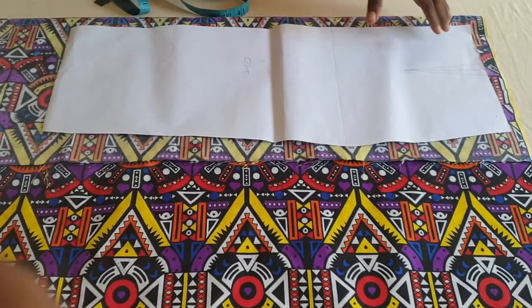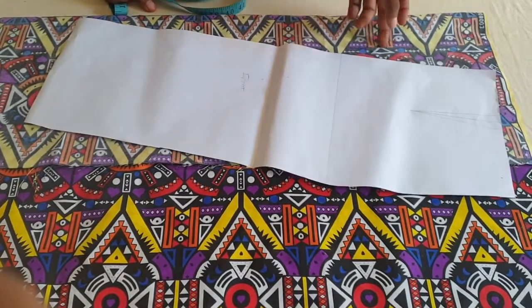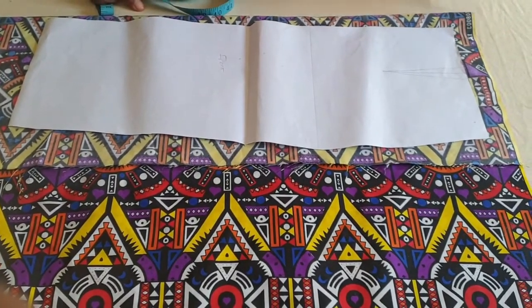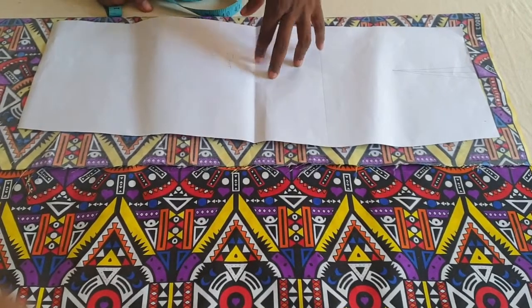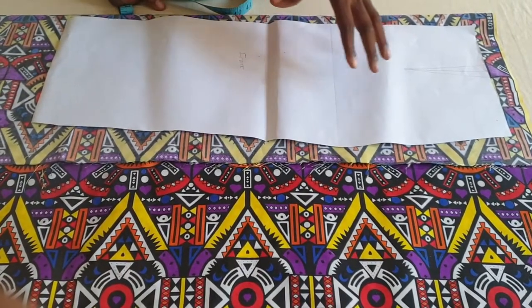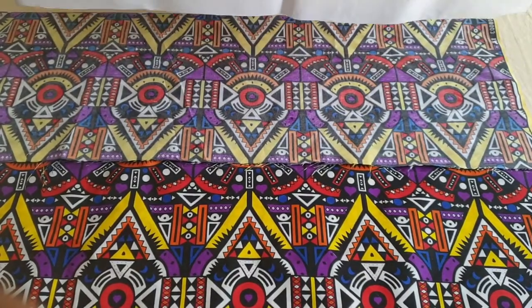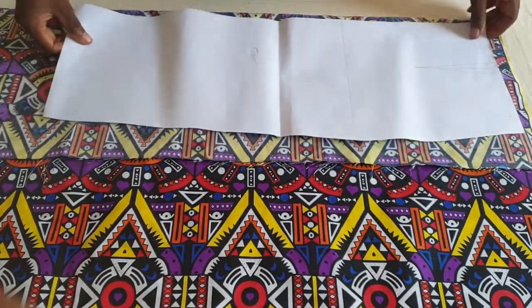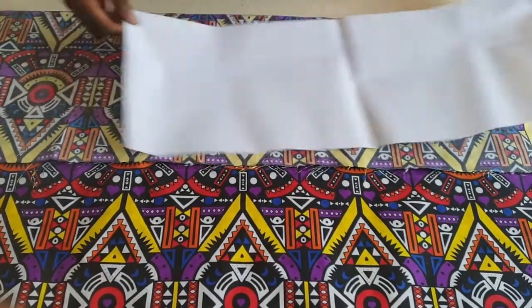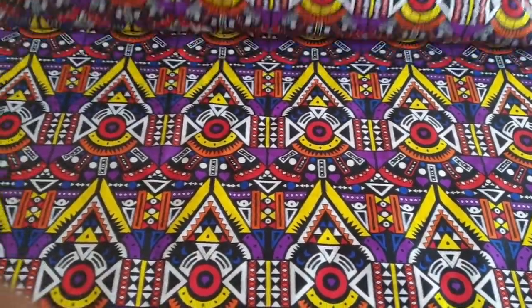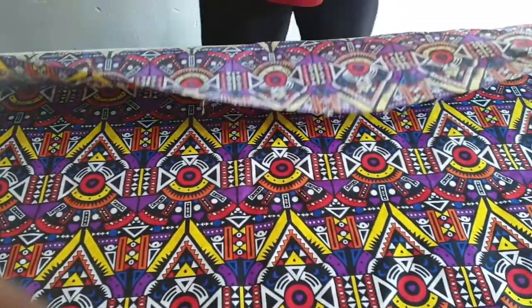We are moving on to transferring our pattern on the fabric. We want to transfer marks on the pattern to the fabric. How to cut out and transfer the patterns. So we use this pencil scale that we did earlier. So I'll just gently place it on it. Now, this is the fabric I'm using, an Ankara fabric, and it's folded. So you just fold like this.